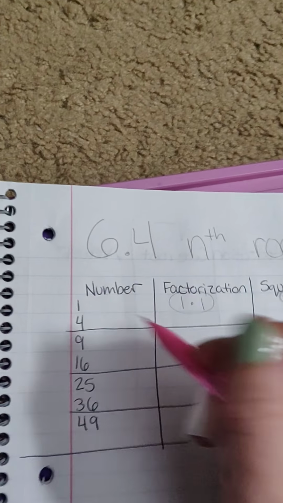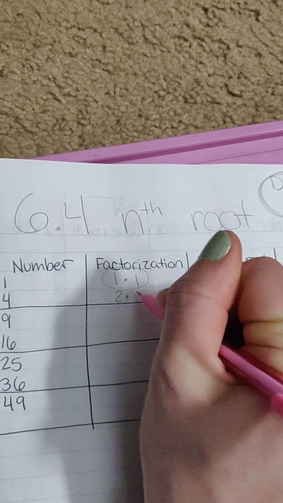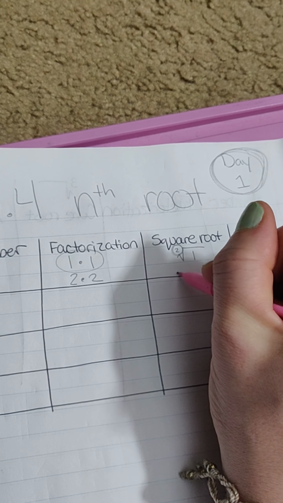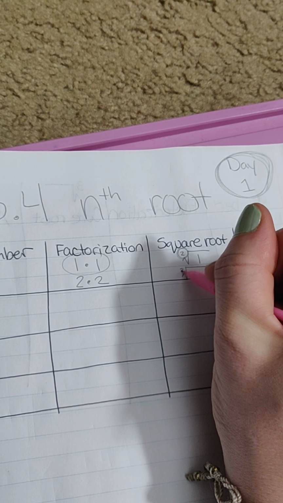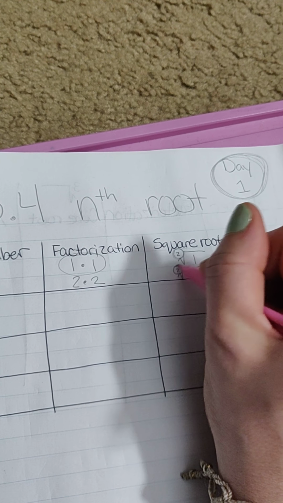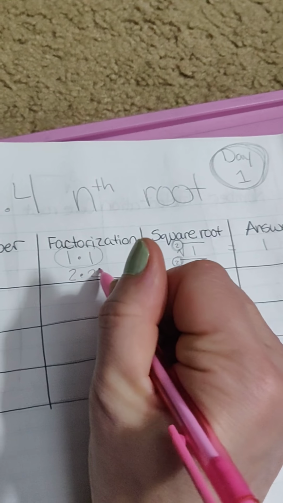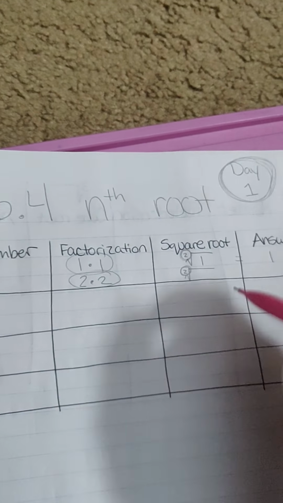All right, so for the number 4, 4 is the same as 2 times 2. So when I put my square root, remember the square root represents an invisible 2 sitting on that ledge right there. What two numbers are the same?